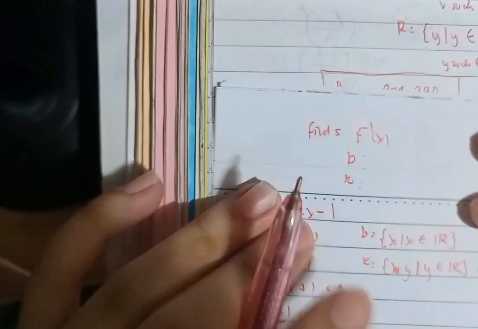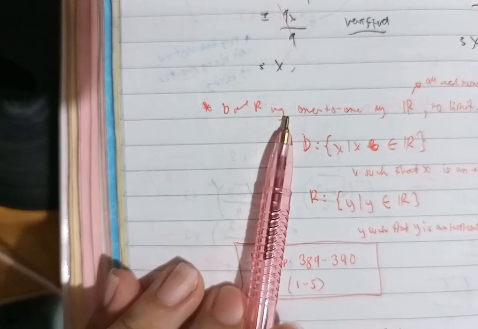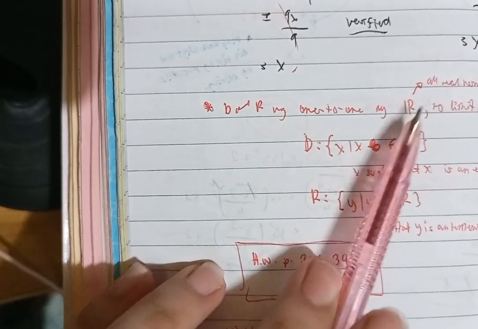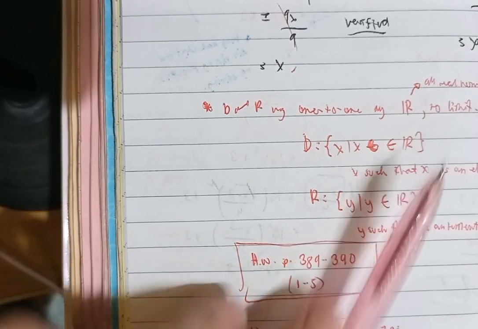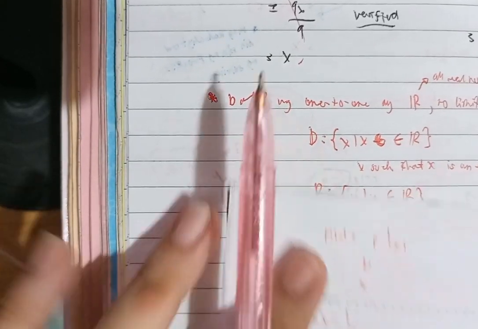And sa domain and range naman niya, domain, kapag 1 to 1, ang domain niya is x such that x is an element of all real number. And ang range naman niya is y such that y is an element of all real number. Yun nga, gaya na sabi ko kanina. Ang domain and range ng 1 to 1 ay all real numbers. No limit siya, ganun. So, yun. Yun yung sinulat ko. Hehe.